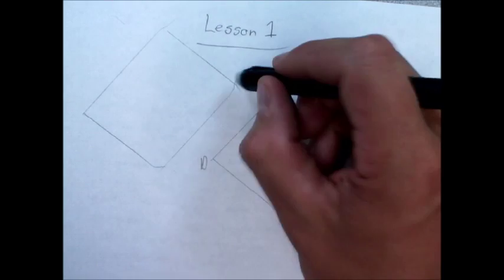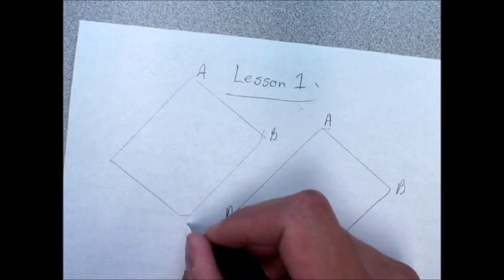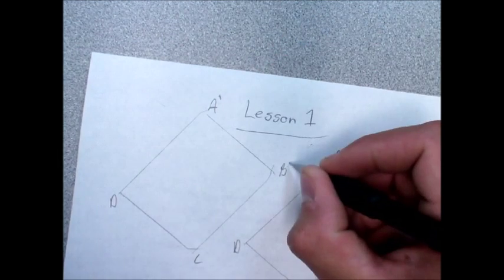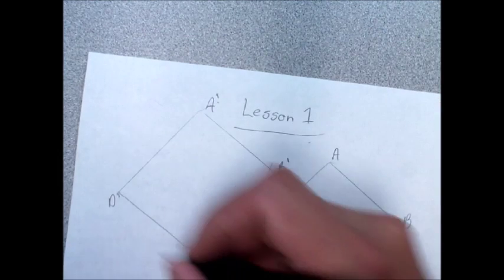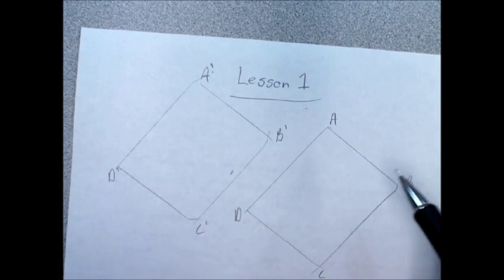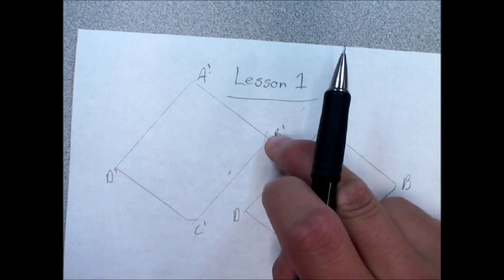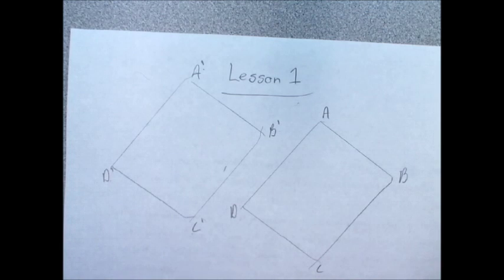So the original is just named A, B, C, D. When I rename the second one, notice that I will change the names of the sides by adding a mark right here. I will say A prime, B prime, C prime, D prime, which just means that when I moved it, this is a copy. This is just the first move, so I put one mark. First move, first copy.